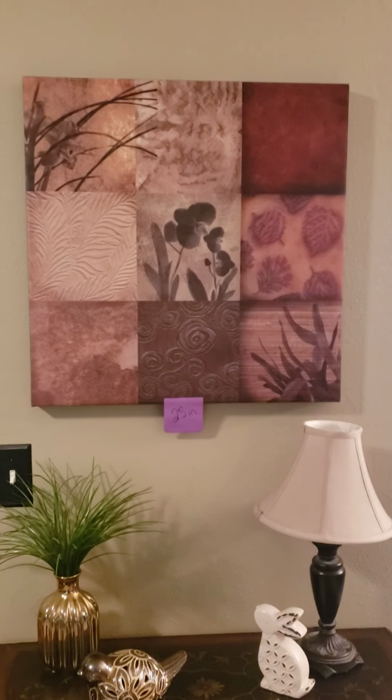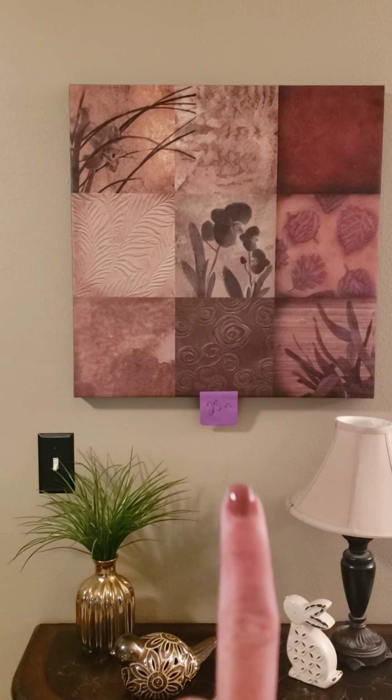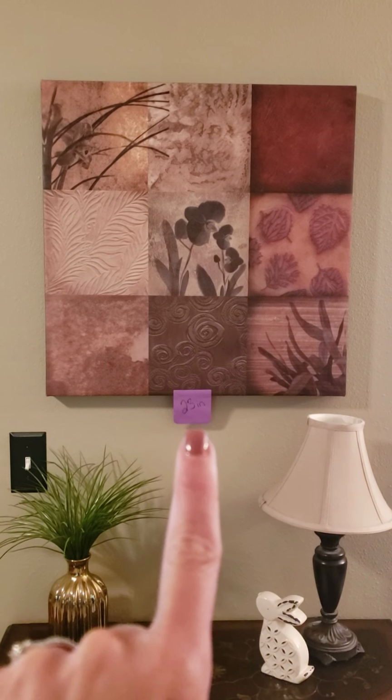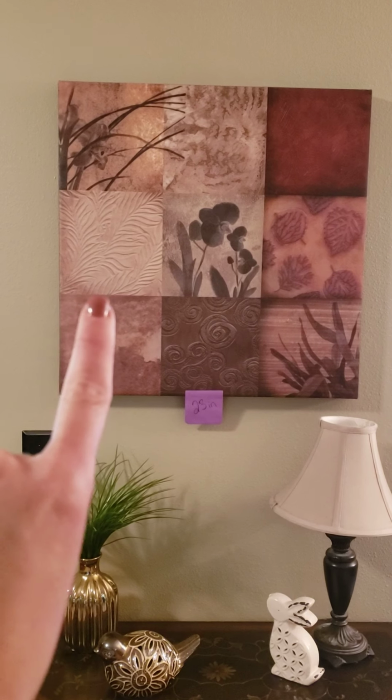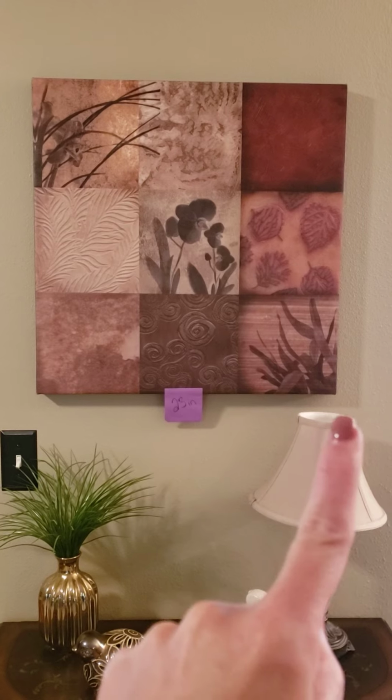Because this is a square and it has all 4 equal length sides, knowing just that one is going to help us to do all 4 of them. Because if that one is 25 inches, then this one has to be 25 inches, and this one has to be 25 inches, and that one has to be 25 inches.